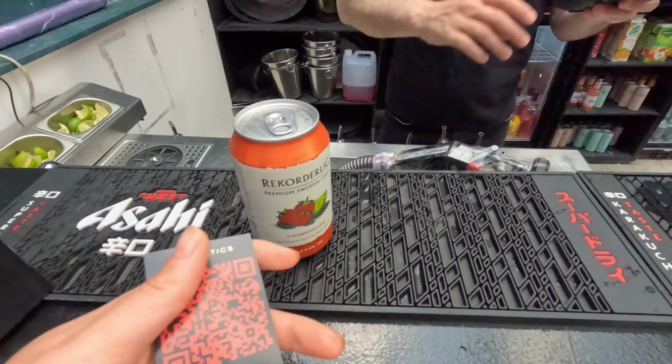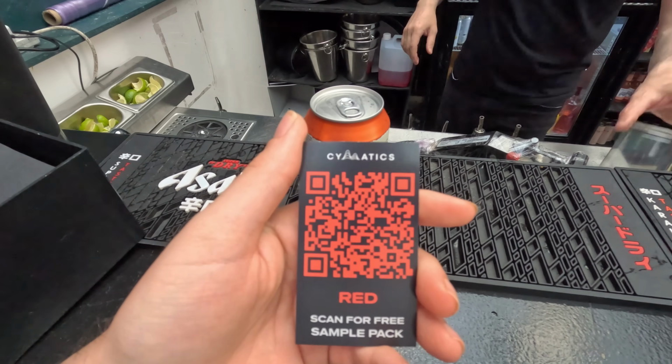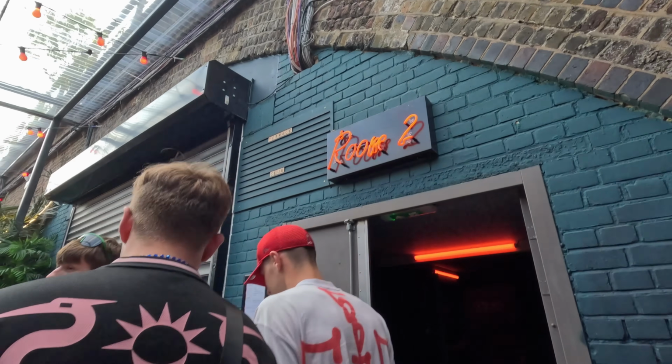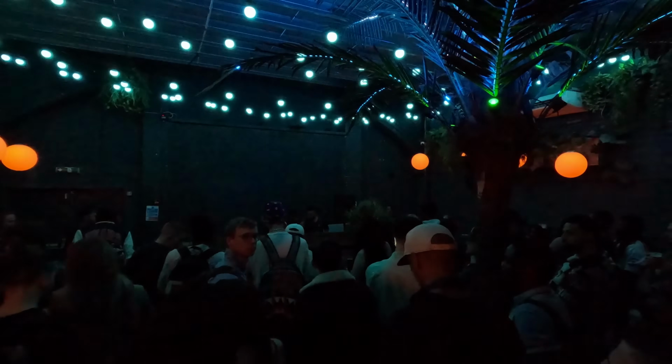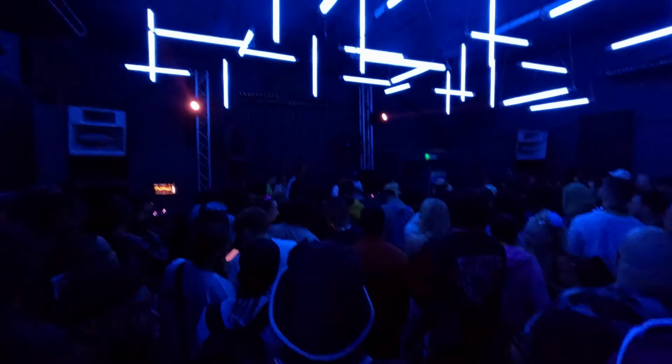Okay. So essentially at this one there were 3 rooms. You can showcase your music. There's a QR code right at the front of the stage where you can showcase your music, get up, introduce yourself, plug your socials, play your music, see what kind of reaction you get.